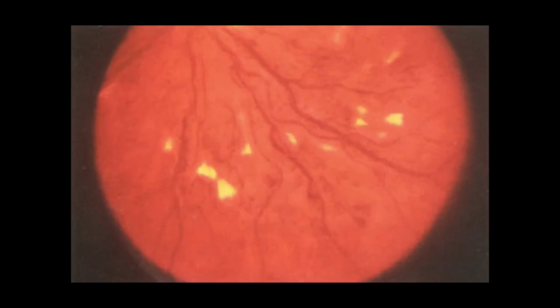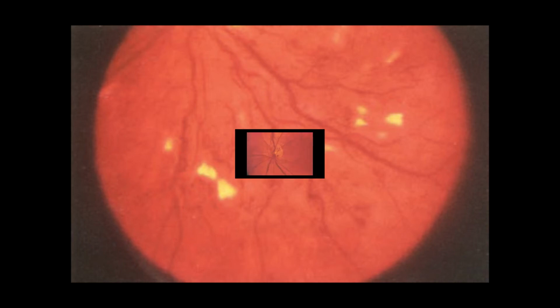Cotton wool spots in non-proliferative diabetic retinopathy. Microinfarctions of the nerve fibre layer produce the lesions shown. Cotton wool spots are opaque and white, have feathery edges and obscure the underlying blood vessels. Venous beading and telangiectasia of the retinal vasculature are shown.